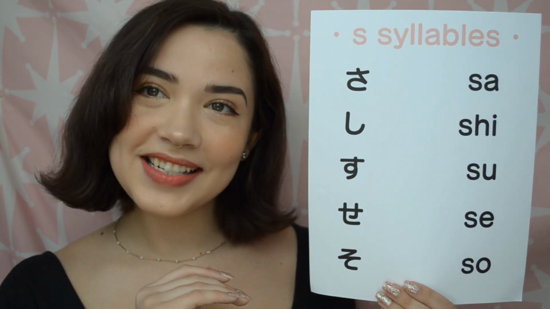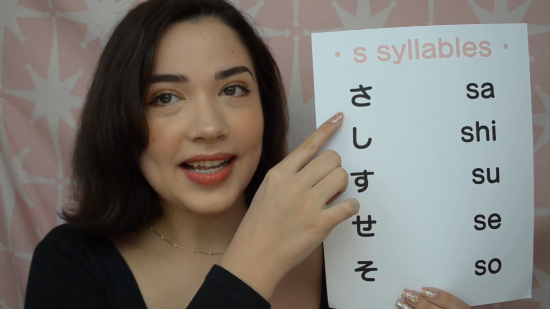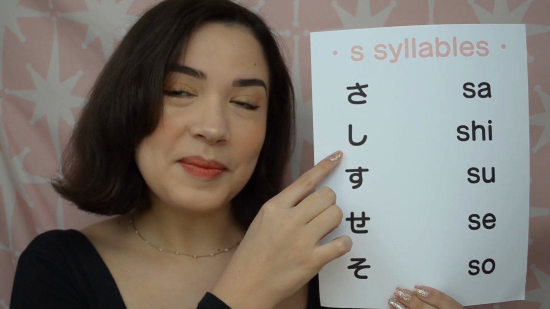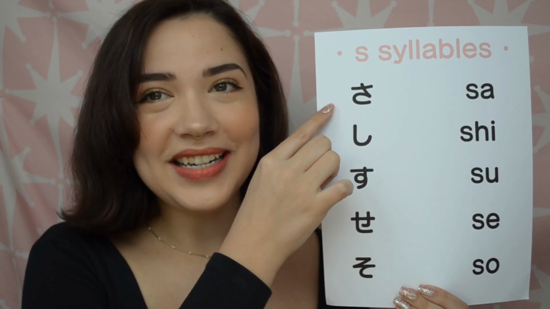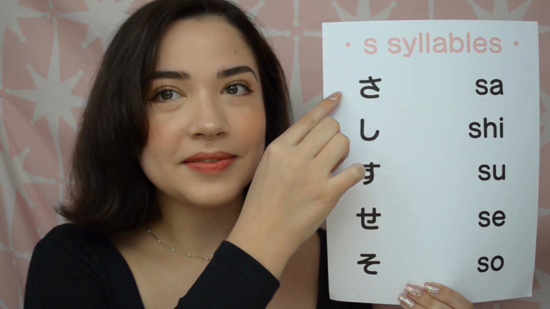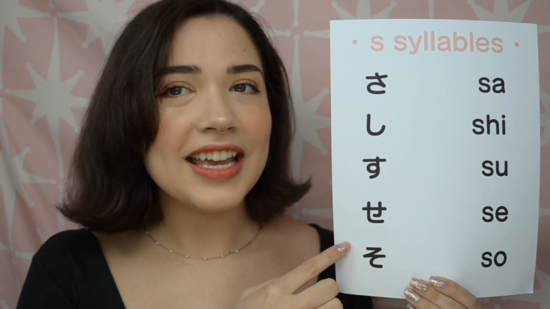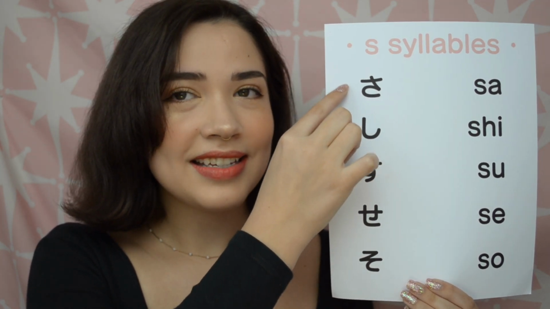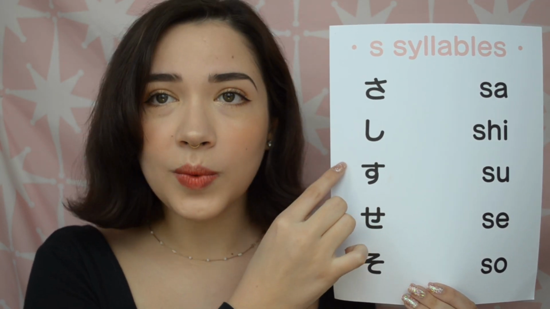Next are the S syllables. So we have sa, and as you'll see here, if you remember from katakana, we don't have si, we have shi. Alright, sa, shi, su, se, and so. Sa, shi, su, se, and so.